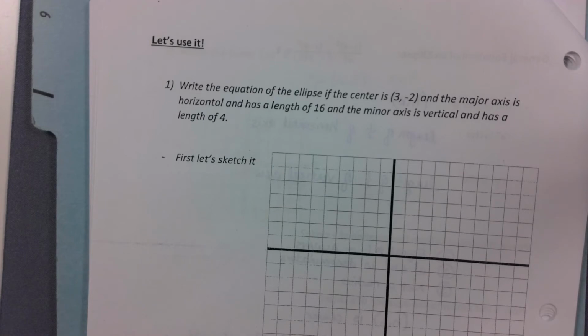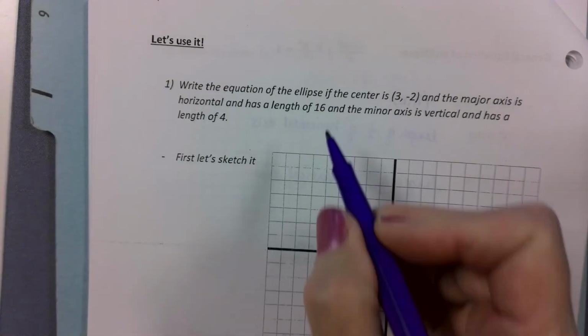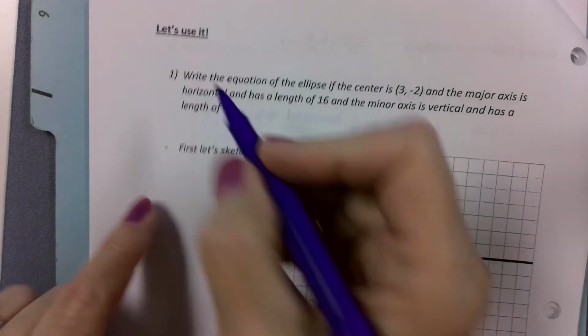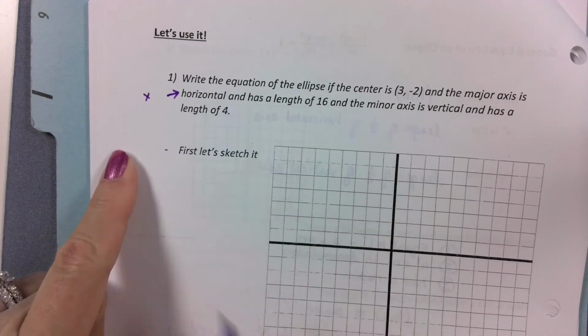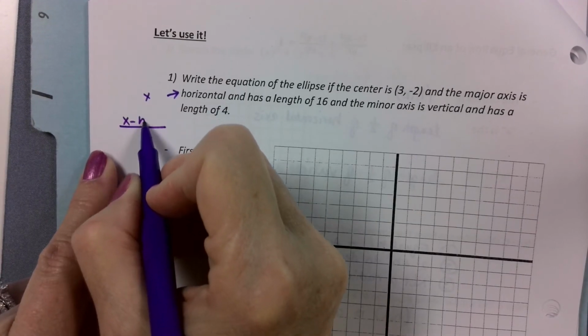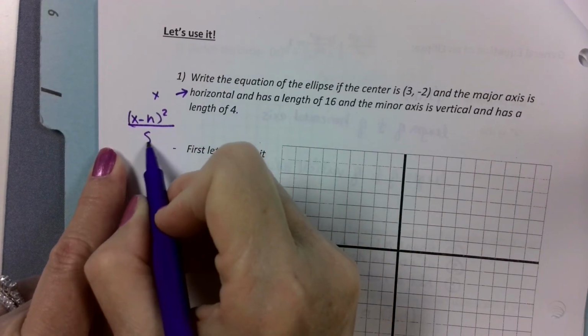It says the major axis is horizontal, so that means in the x direction, and has a length of 16. So if the whole thing has a length of 16, then from the center to each end has to be 8, right? And it says it's horizontal, so that's the x. So that means underneath your x minus h squared, you're going to have 8 squared.